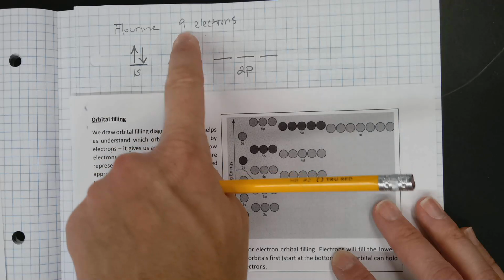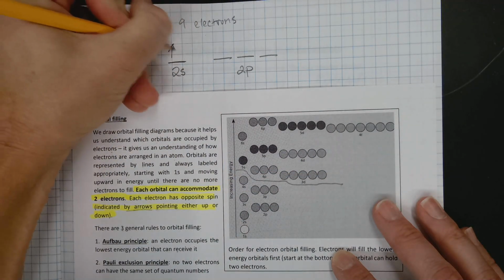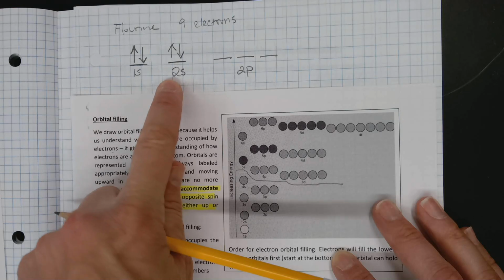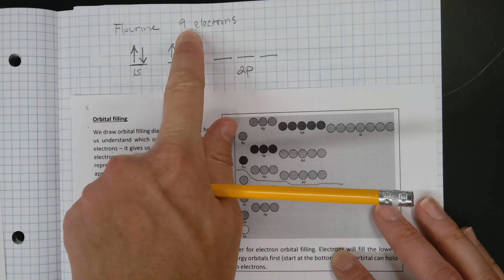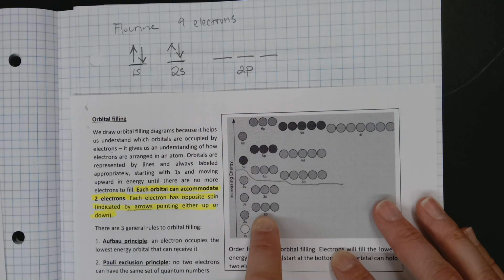Okay, so 2s is lower than 2p. We have 9 electrons to assign. We've assigned 2 of them. So we can assign 2 electrons to 2s. So now we've assigned 4 electrons. We have 9 total, so we have to assign 5 more. 2s is full, so we're going to move up to 2p.